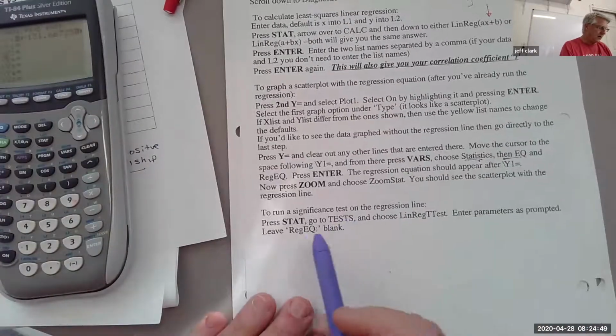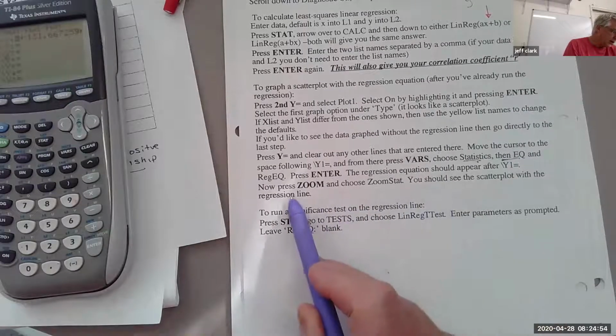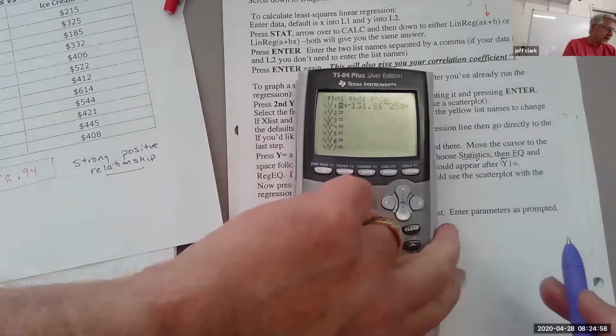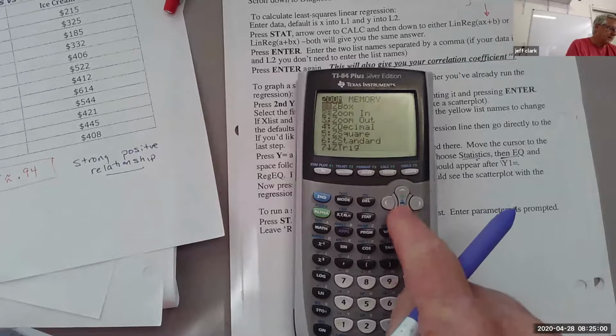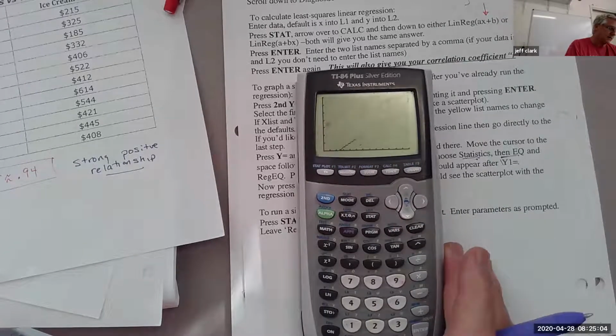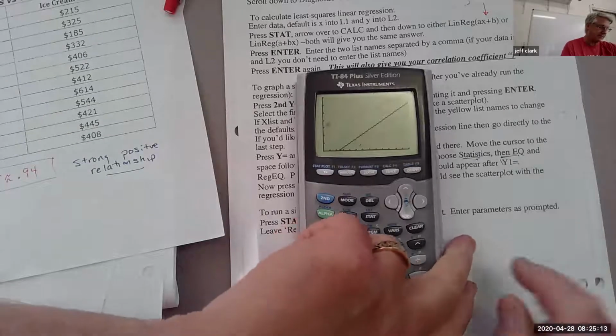you're going to go back over here and you're going to go zoom, stat. We've done zoom stat before. And that's the regression line, but that's not the stat plot. That's the regression line. That's not the stat plot.